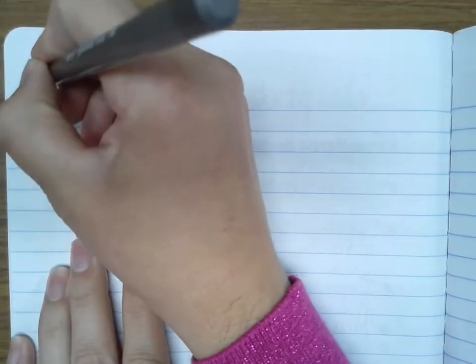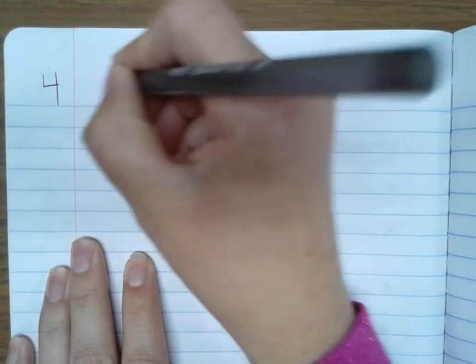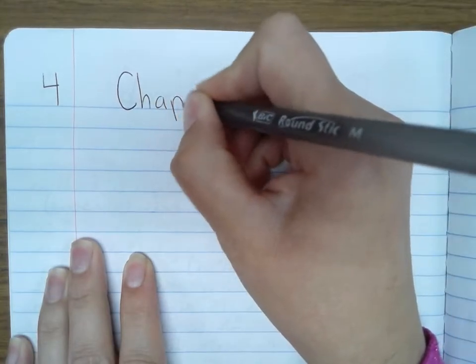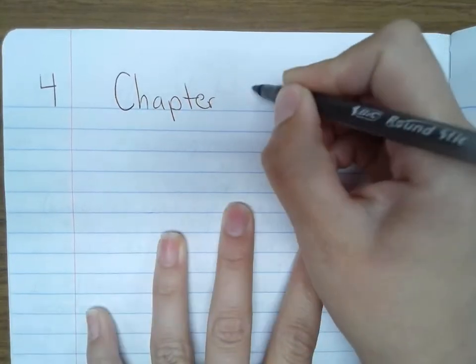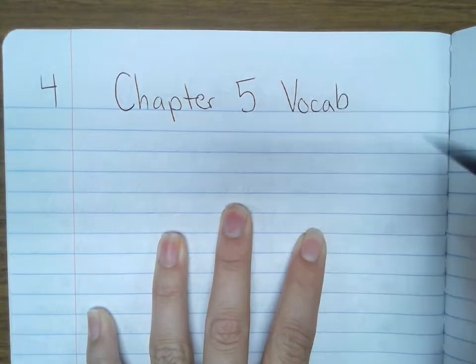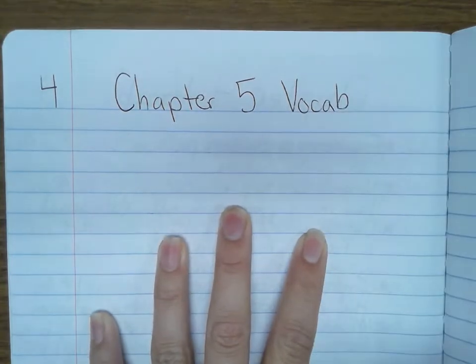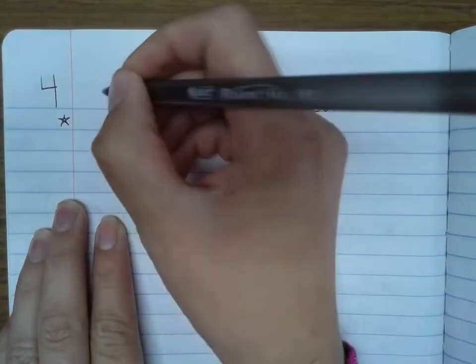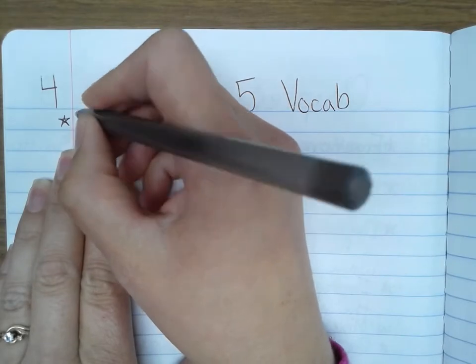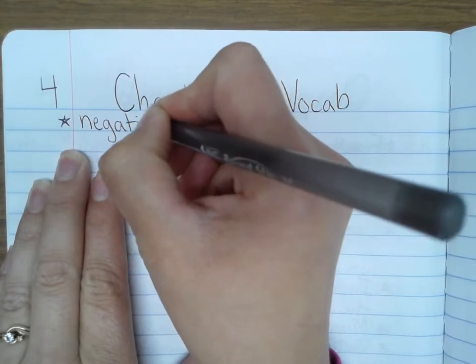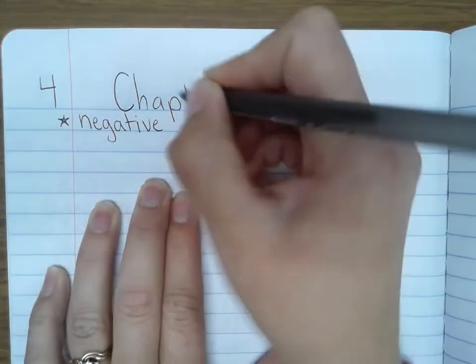Number 4 in your math journal, Chapter 5 Vocabulary. Okay, we had a lot of new words this chapter, so we're just going to review those so that you remember what they are. Okay, remember we put a star by each new word. So the first word I want you to write is negative. Negative just means below 0.